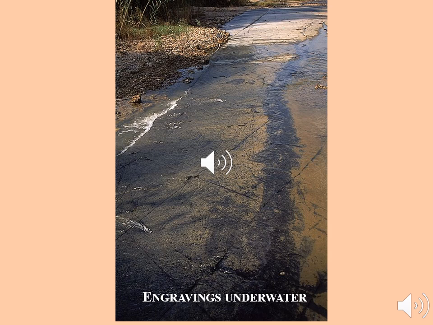What's especially interesting is that these engravings are covered up. Whenever the river comes down in flood, these engravings are covered by water. And obviously the people who made these engravings knew about this and took that into consideration when they decided to make the engravings on the side of the river. So there is a significance in the engravings being covered by the water. In other words, there's an association between the engravings and the presence of water. And a little bit later, we'll talk about that in more detail.